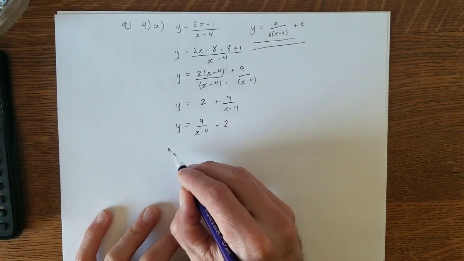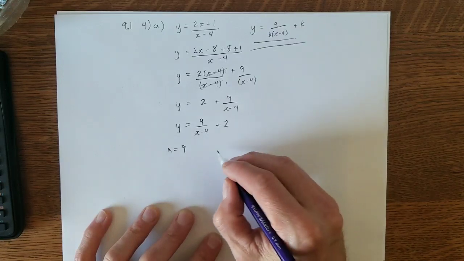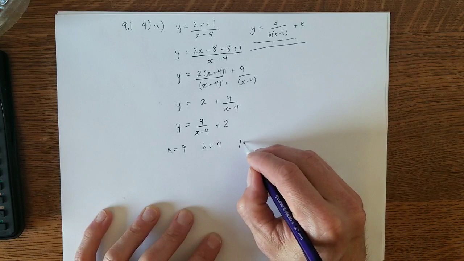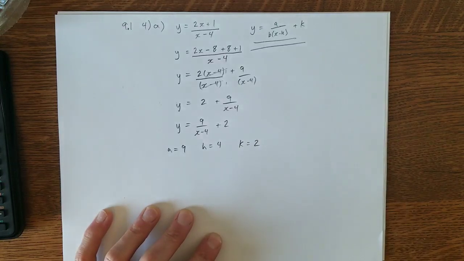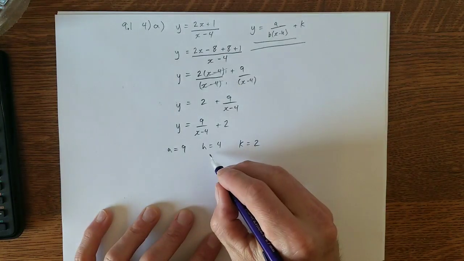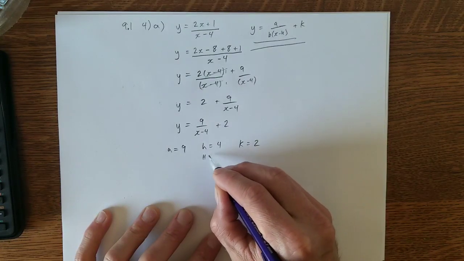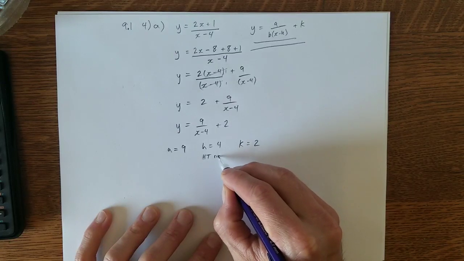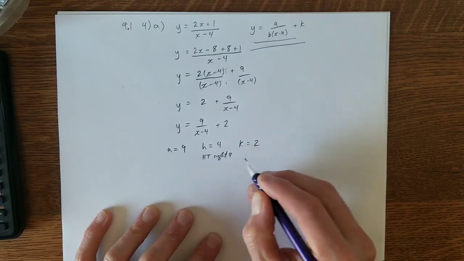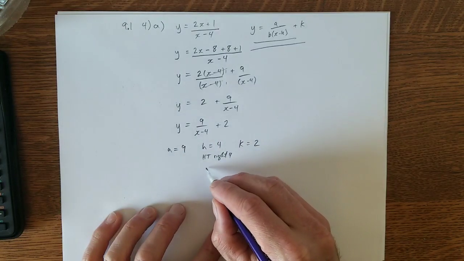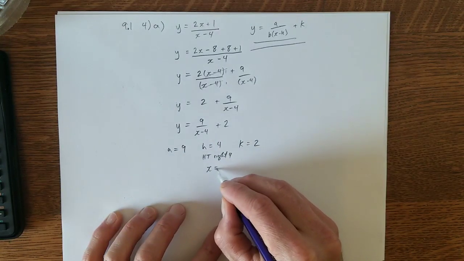I have an a value of 9, I have an h value of 4, and I have a k value of 2. So this represents a horizontal translation of right 4. And so my vertical asymptote was at 0, so now it's at x equals 4.